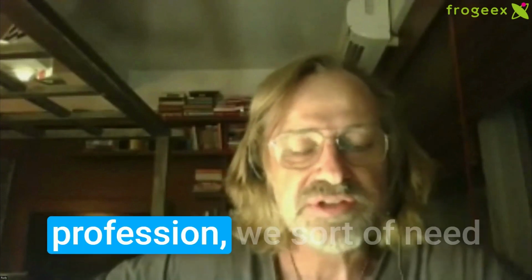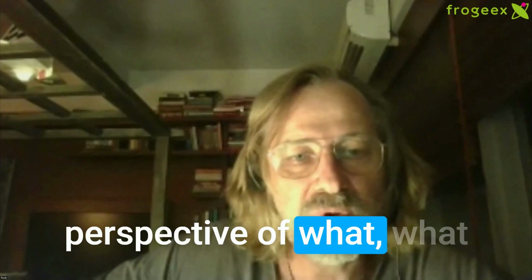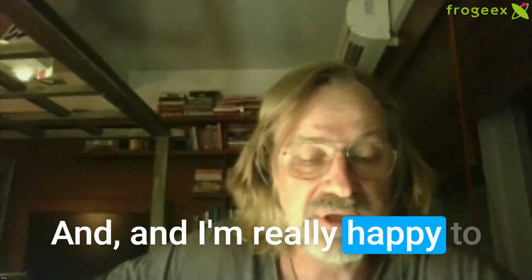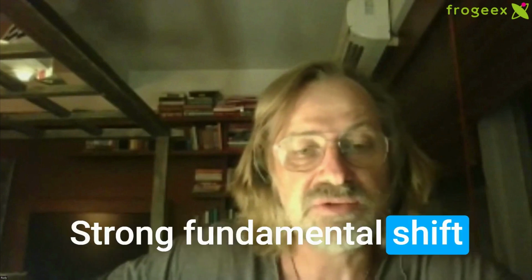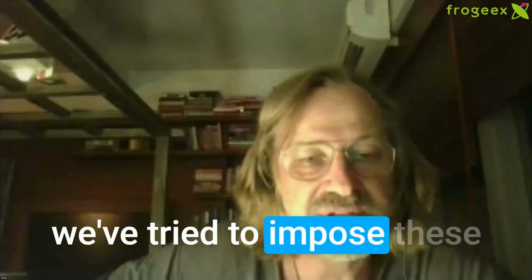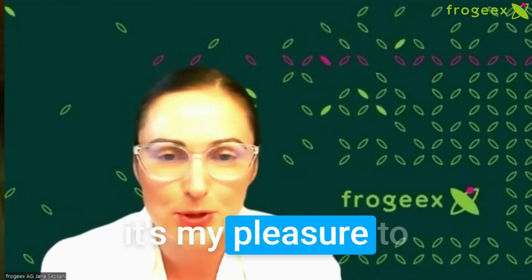They're huge. So I think as an industry and as a profession, we need to embrace and broaden the perspective of what the outcome of our work is, and I'm really happy to see quite a strong fundamental shift back to identifying that nature knew how to do it all along. We've tried to impose these things and put in concrete drains to get rid of water, but in fact that's just created more problems.